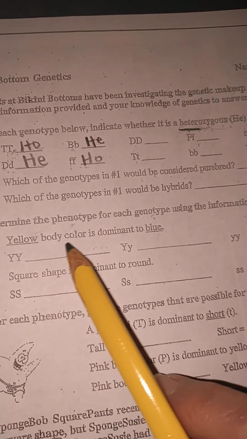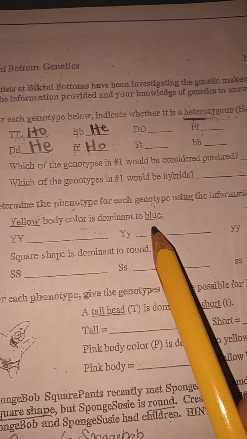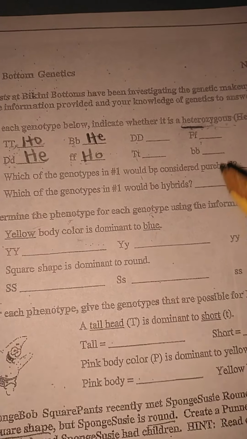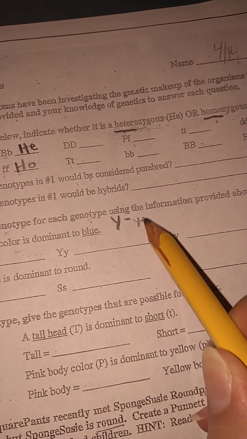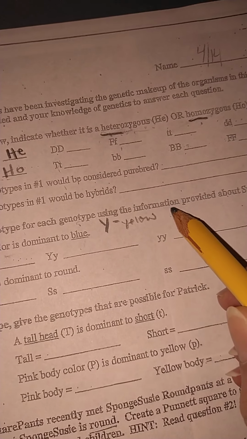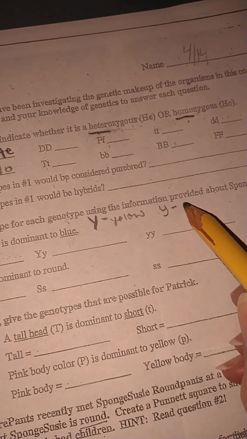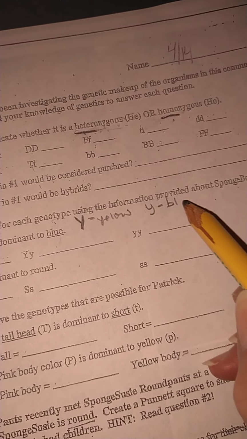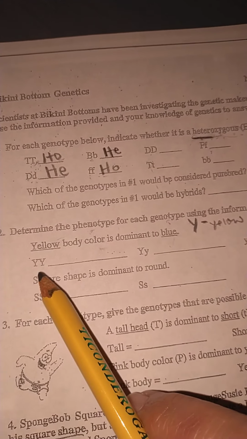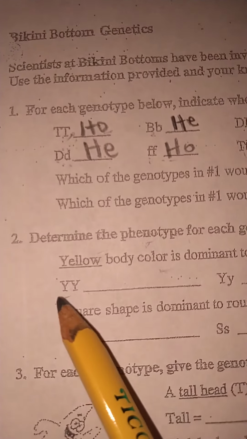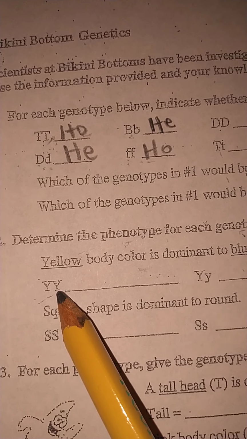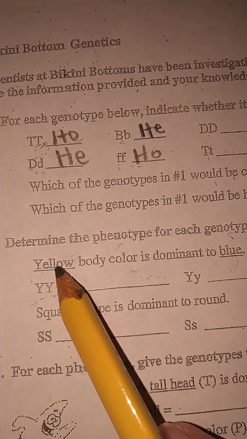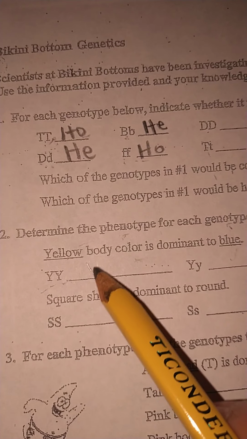Now, SpongeBob's yellow body color is dominant over blue. Okay, so yellow is dominant. So we use big Y to represent the yellow, and we're going to use a little y to represent that recessive trait, which is blue. So big Y, that's homozygous with 2 of those dominant alleles. So that would be homozygous dominant, and that would have the dominant color. So that would be yellow.